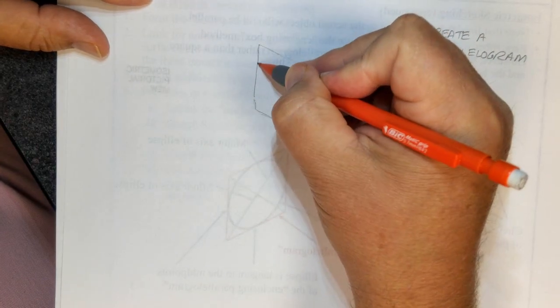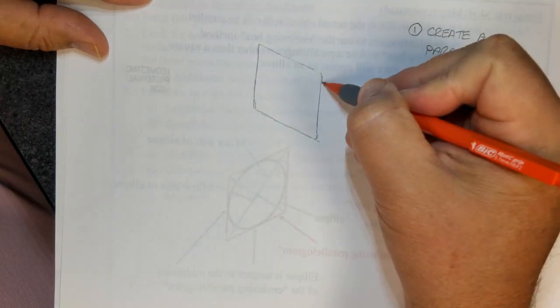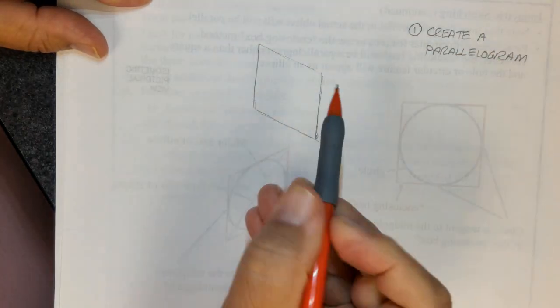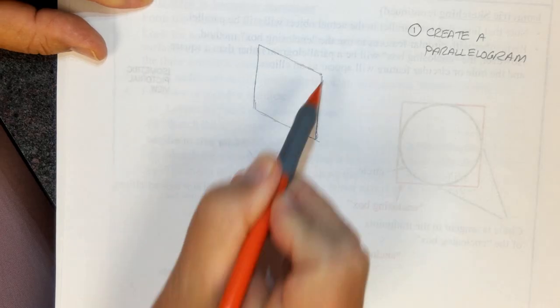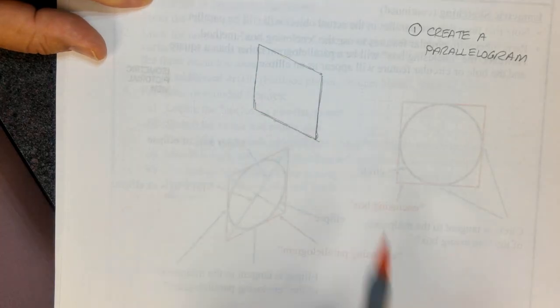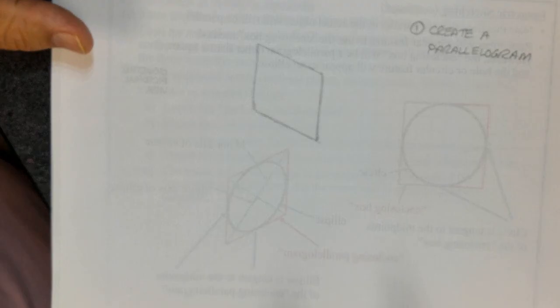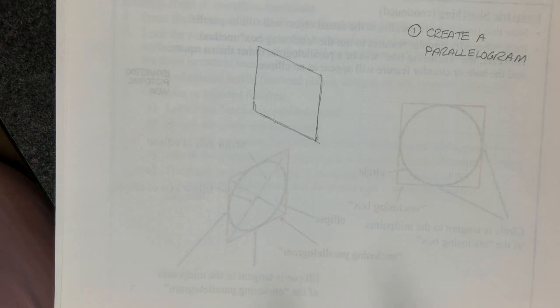Now, I would do these lines very lightly, but I'm going to do them darker to make sure you can see it on the video. But I would make these lines very light.